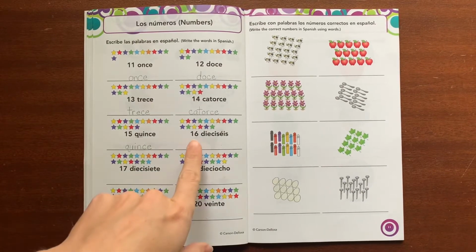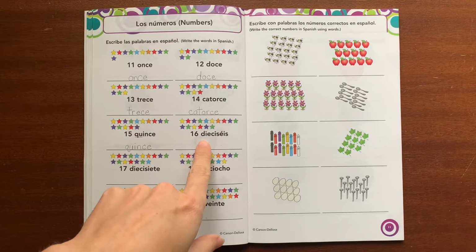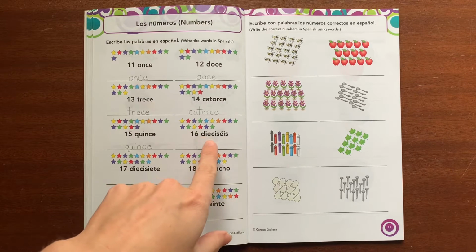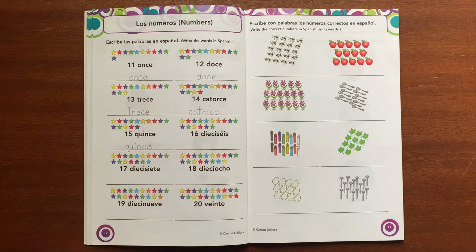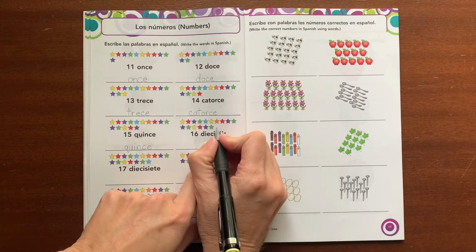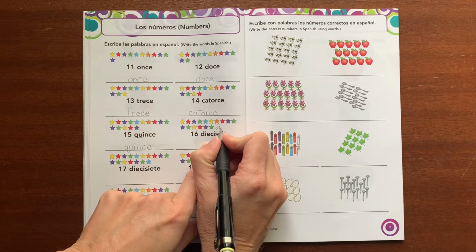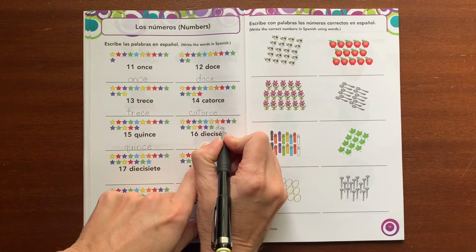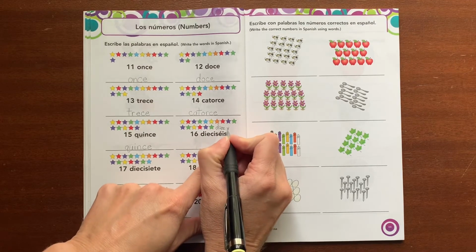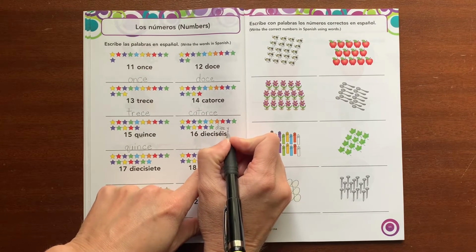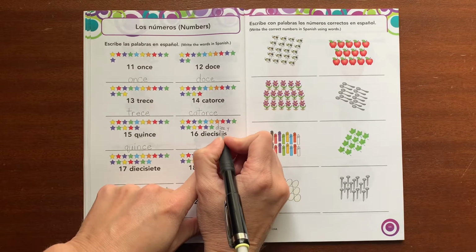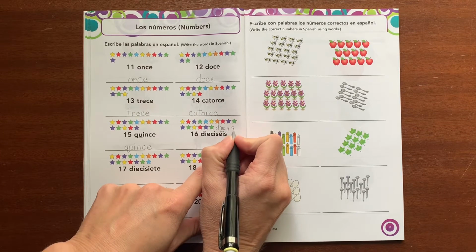The number 16 is dieciséis. What that is, if you wrote it out, it's these words together. In Spanish, the number 10 is D-I-E-Z. And the letter Y by itself just means and in Spanish. 10 y 6.